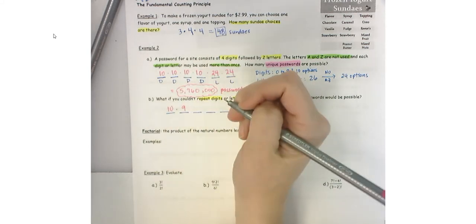It'd be 10, 9, 8, 7. Right, so you have all the options for the first one, but then whatever you use there wouldn't be an option for the second digit. So there'd only be 9 possibilities. And then those two wouldn't be options, so then you'd only have 8. Then you'd have 7. Okay, and again, those are your digits. And then for your letters, you would have all options for the first one, but then only 23 for the second one. Okay, so then you would multiply those together.